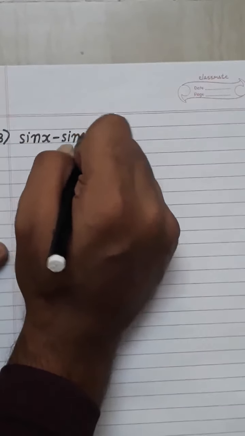First formula, sin 2a. Sin 2a is equal to 2 times sin a into cos a. Now suppose sin 4a is present in place of 2a. So how can we apply this formula?